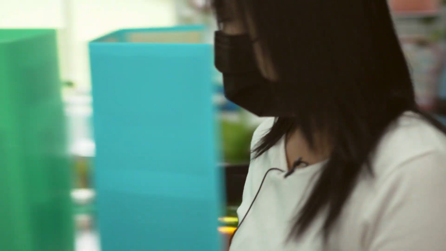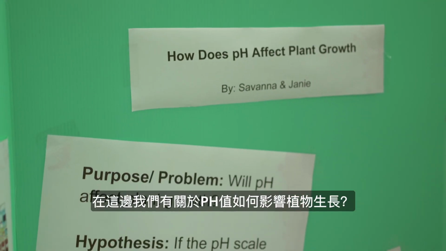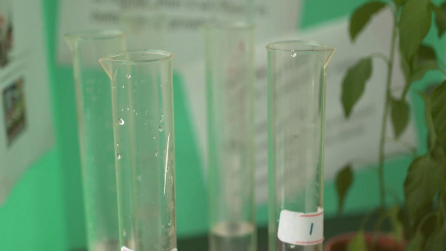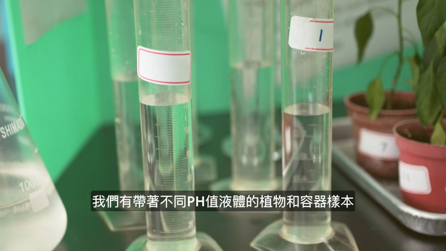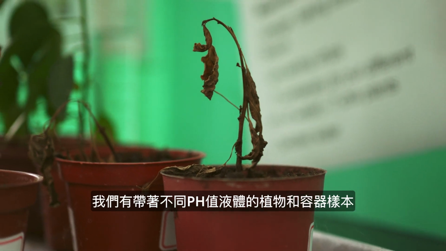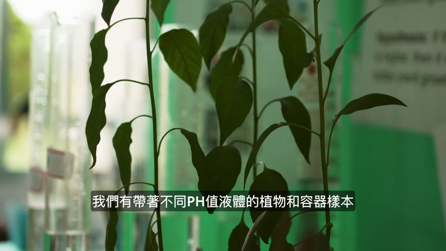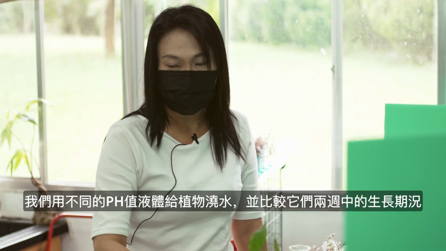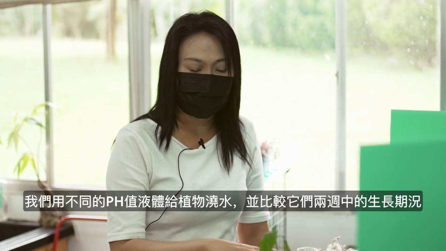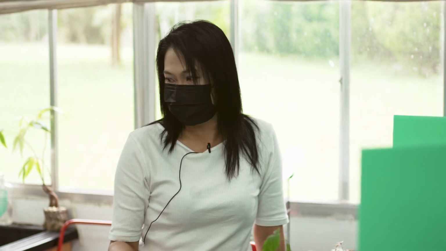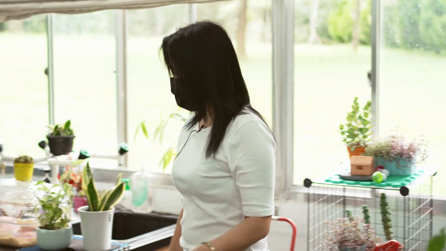On this side, we have how does pH affect plant growth? So you will see that we have samples of plants, some of them already died, and we have different containers that contain different pH of solutions, and we water all of these plants with different pH, and we try to compare their growth and development for 2 weeks. These are all biology projects.